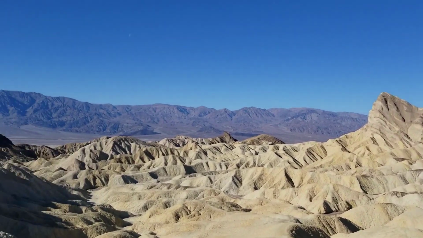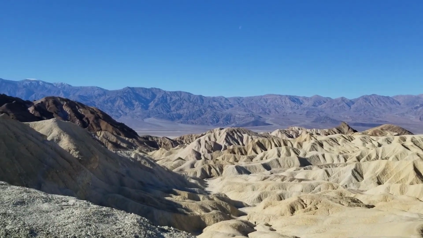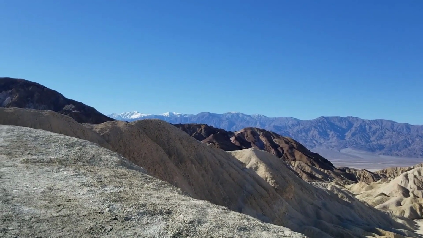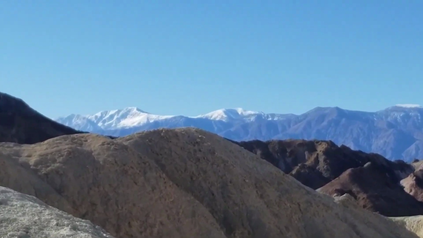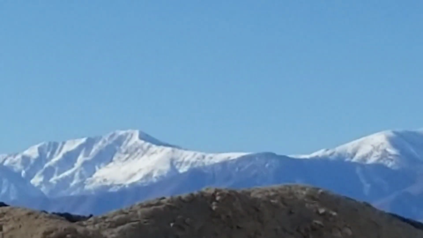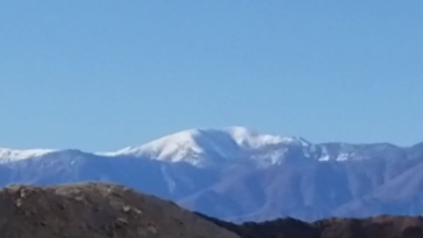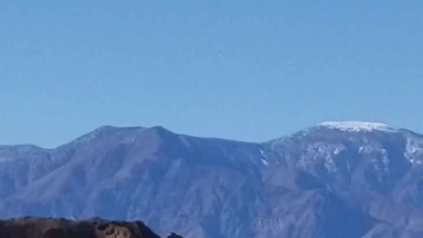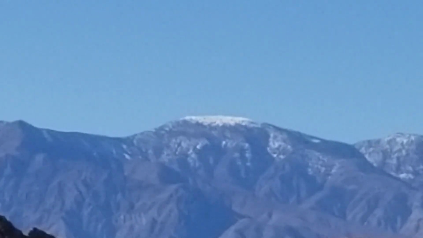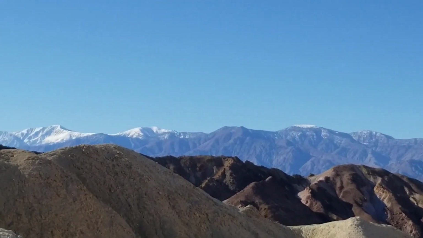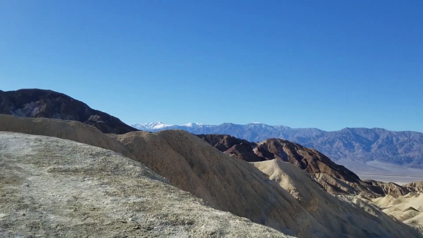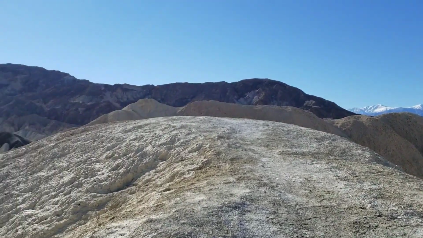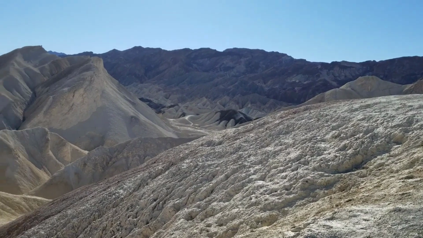And then continuing around, you see Death Valley opening up beneath us. And there's Telescope Peak, Rogers Peak, Bennett Peak, and Wild Rose Peak. And trails everywhere.